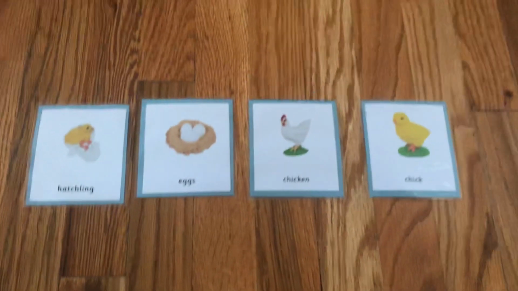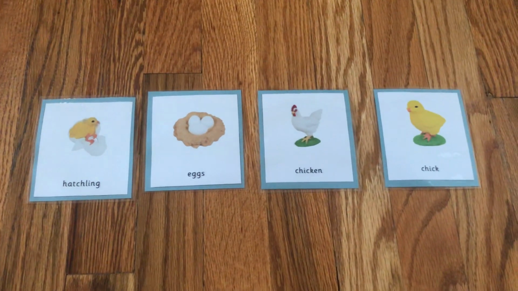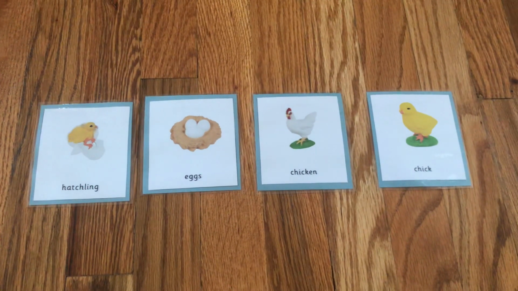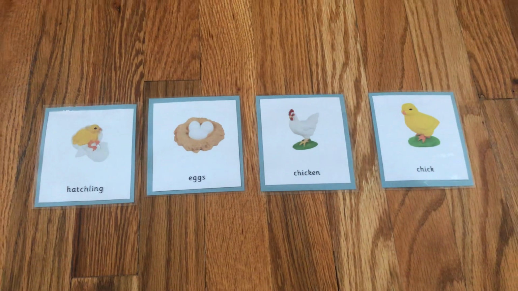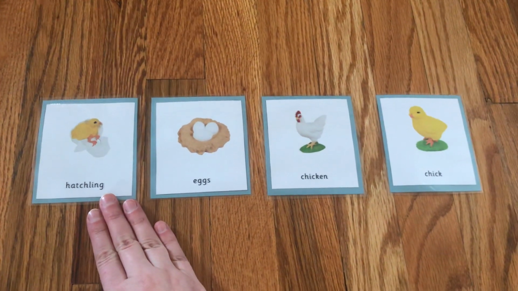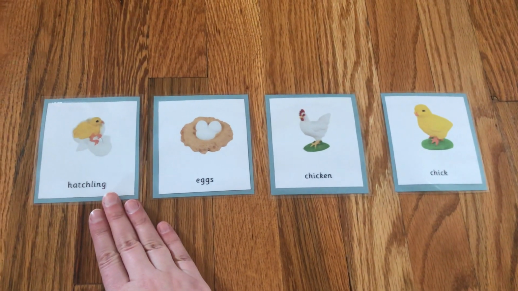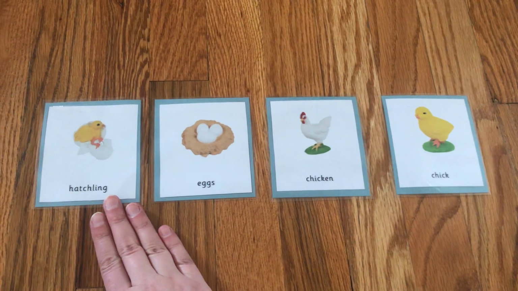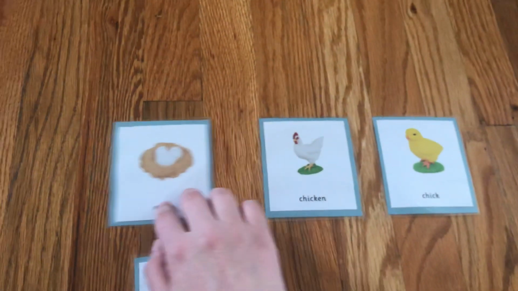Okay, this one is a life cycle of a chicken. So we need to put these cards in order of what happens first, then the middle, and then the end. So let's look at the first one. This is a hatchling. You can see the chick is coming out of the egg. Would that one come first? No, I don't think that's the very first one. So let's just move it to the next spot.